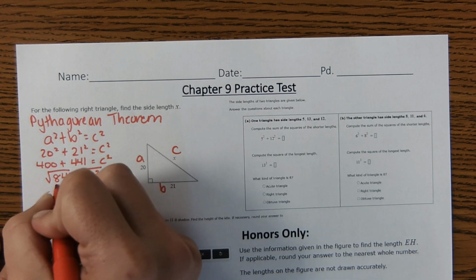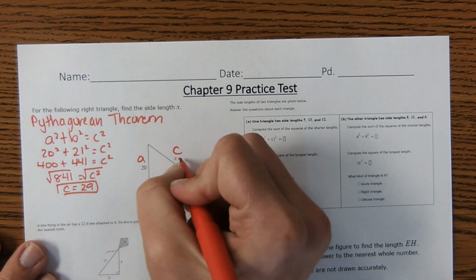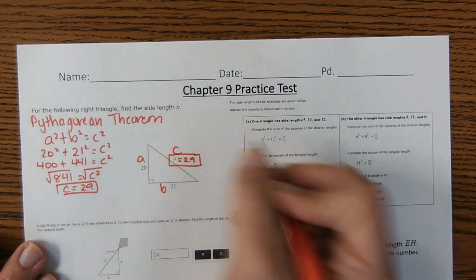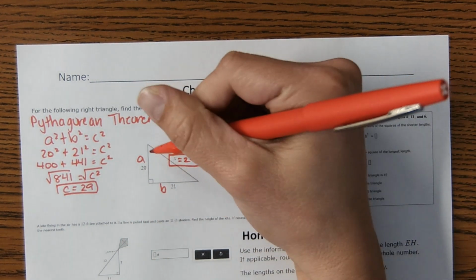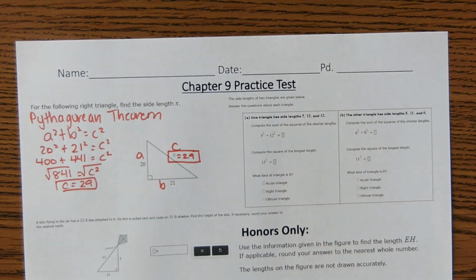And it just equals a whole number, which makes it easy. So this here is 29. And then, of course, make sure it's logical. The hypotenuse should be longer than these two sides.